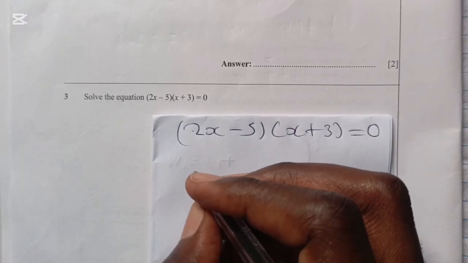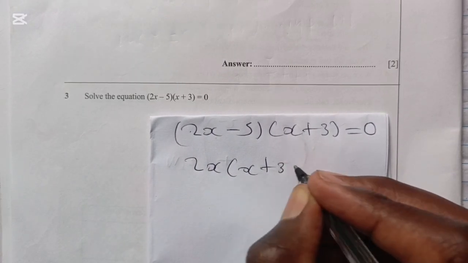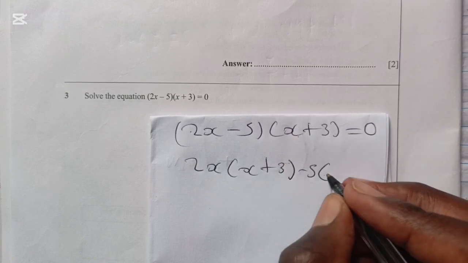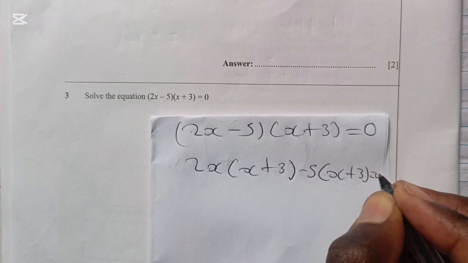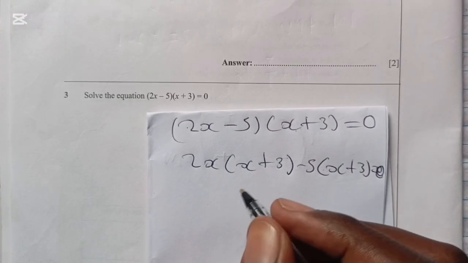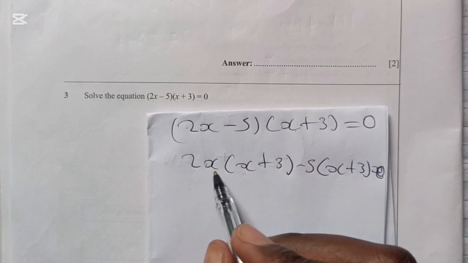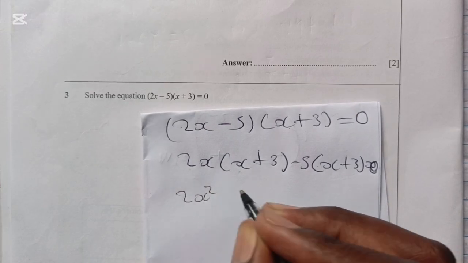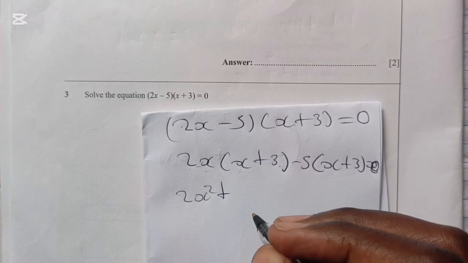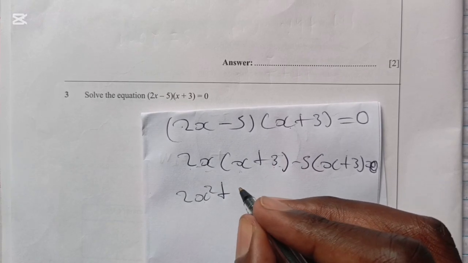So here, we're going to expand it. We're going to say 2x open bracket x plus 3 close bracket, then we have negative 5 open bracket, again the same thing, x plus 3 close bracket, equals 0. Now we're going to multiply 2x times x, that will be 2x squared, plus 2 times 3, that will be 6x.